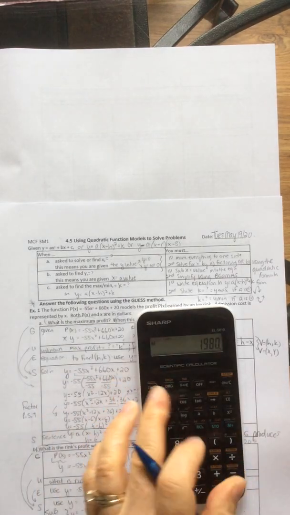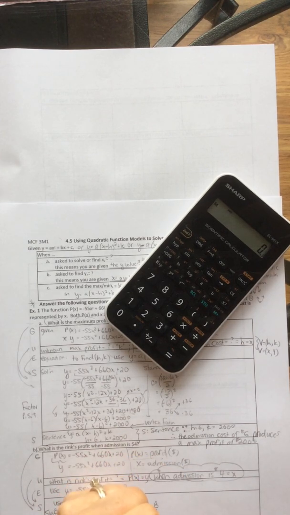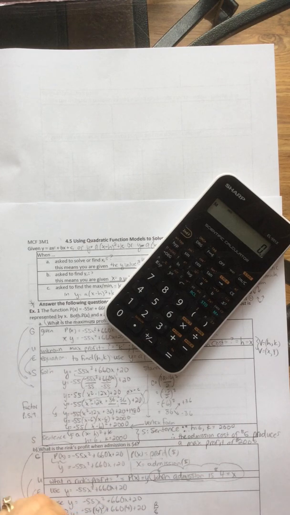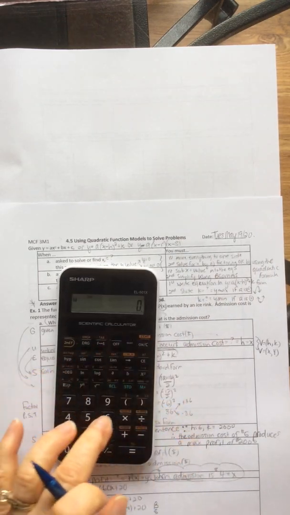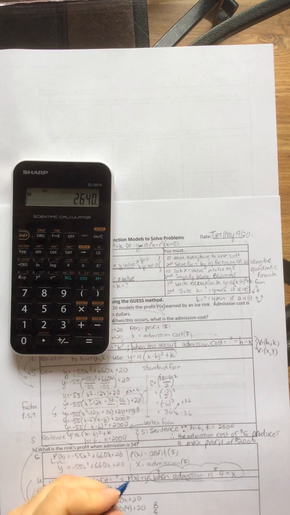Going to follow BEDMAS. So 4 squared is 16. We could do 660 times 4, 2640, plus 20.